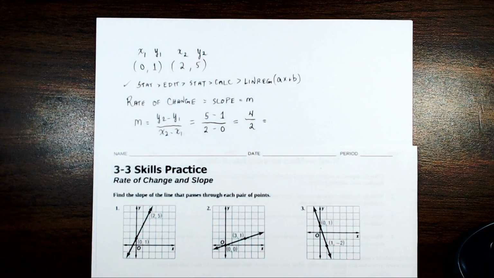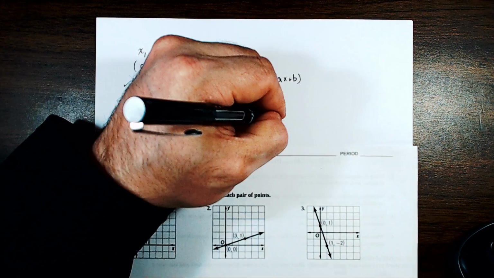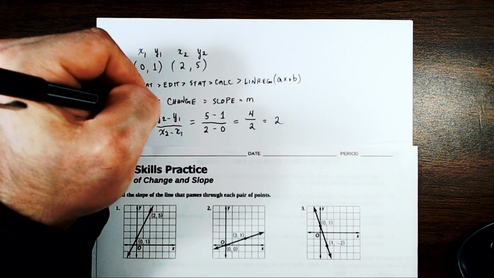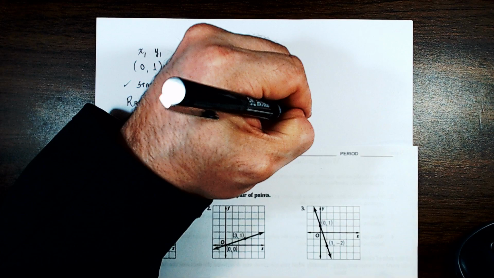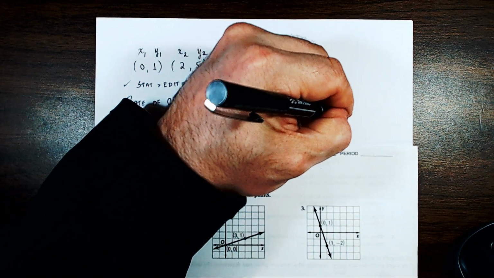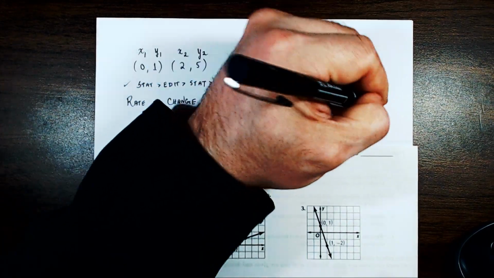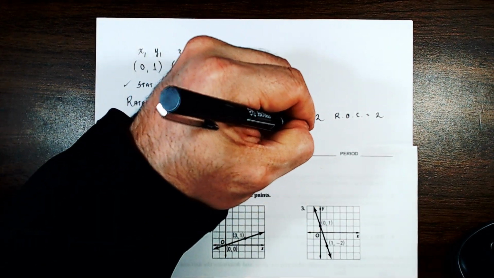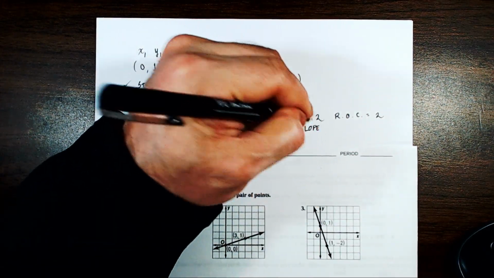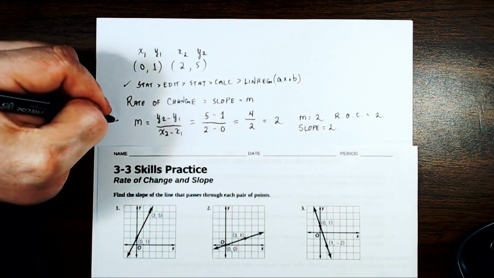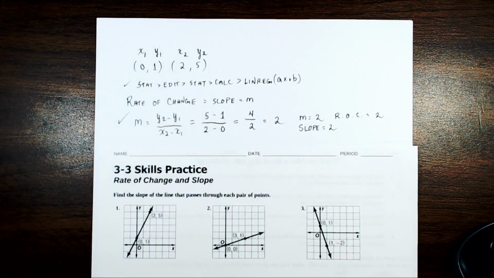Now 4 over 2 simplifies to just 2. So in this case, m equals 2. Or if you prefer, since this is called rate of change, the rate of change equals 2. Or the slope equals 2. So now you've got the algebraic way of solving it.